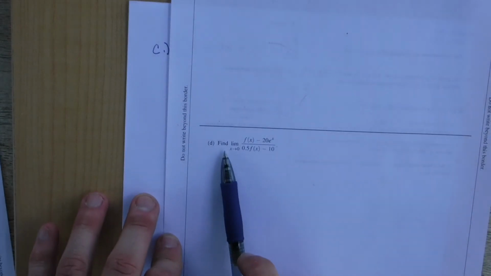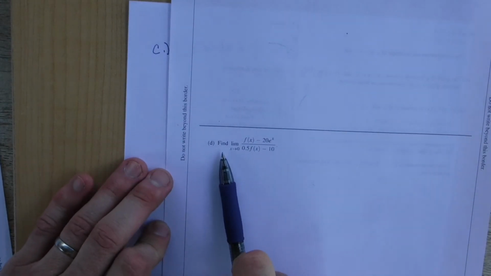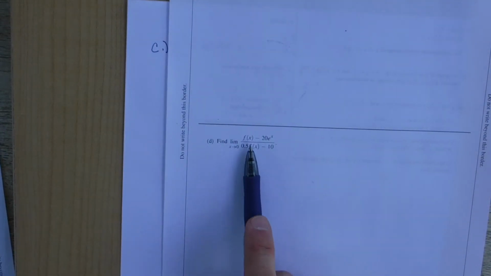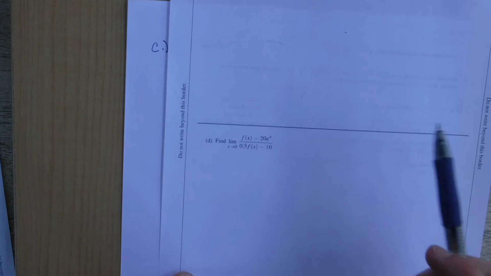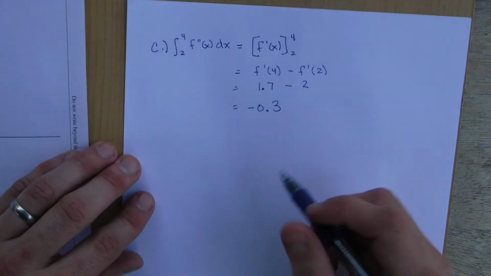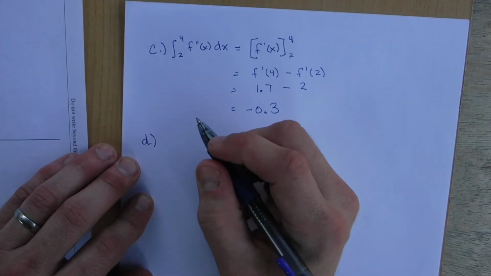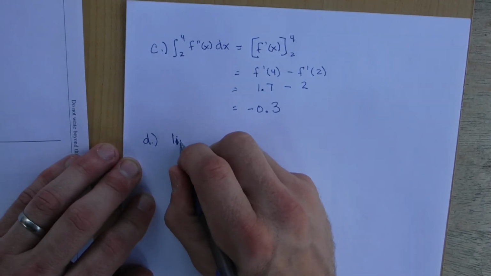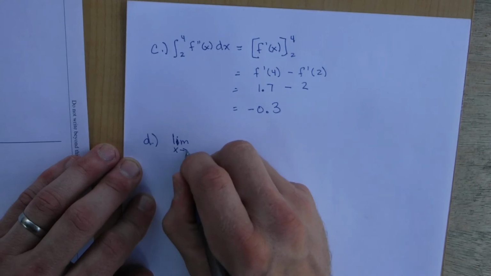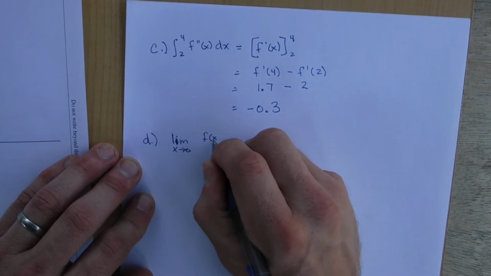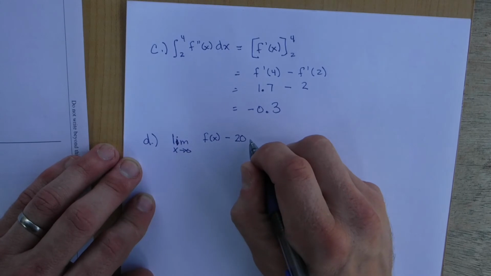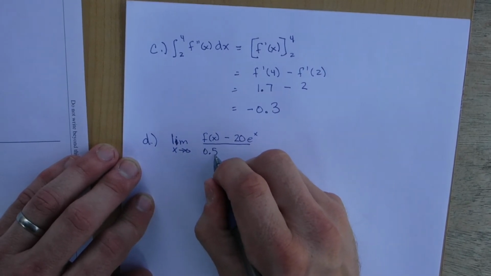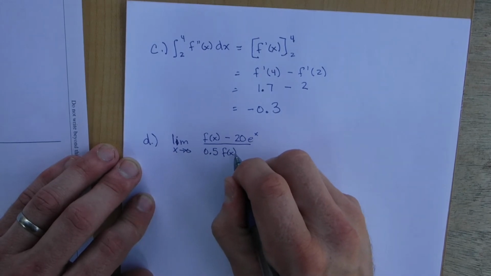And the last but not least, D. We have the limit as x goes to 0 of this function right here. Oh, right, I kind of smell where this is going, and it's L'Hopital. So let's just see here. The limit as x goes to 0 of f of x minus 20e to the x, over one half of f of x minus 10.